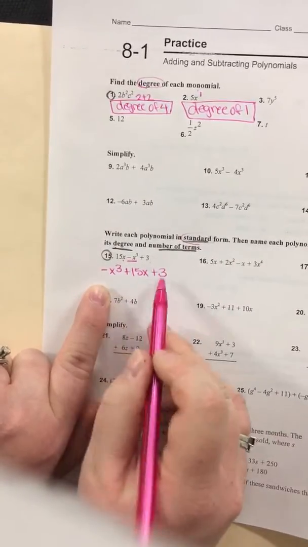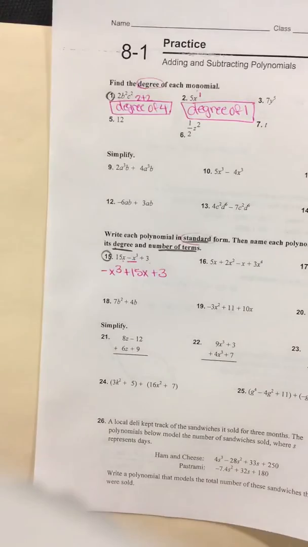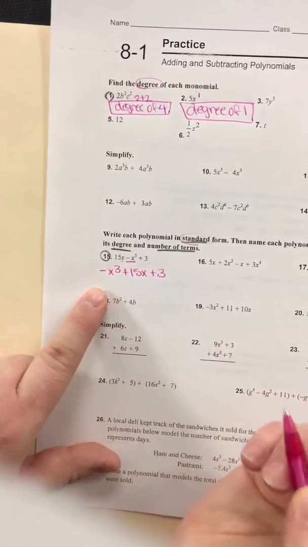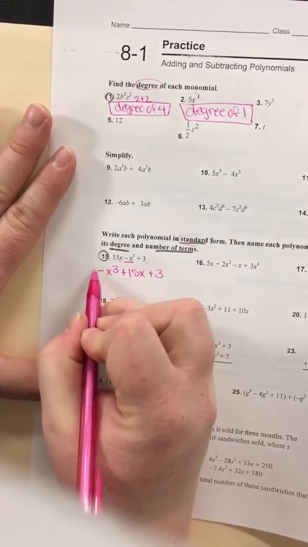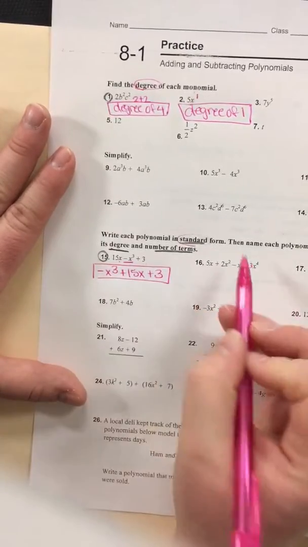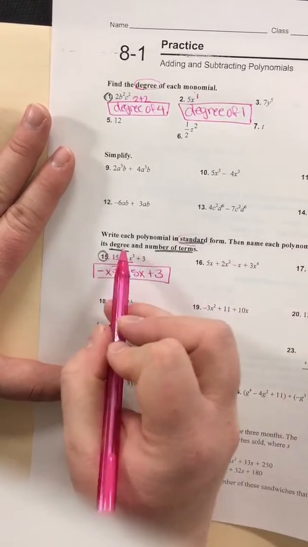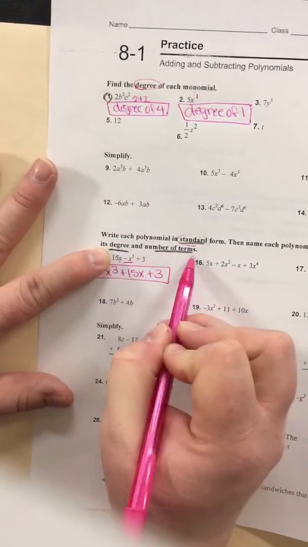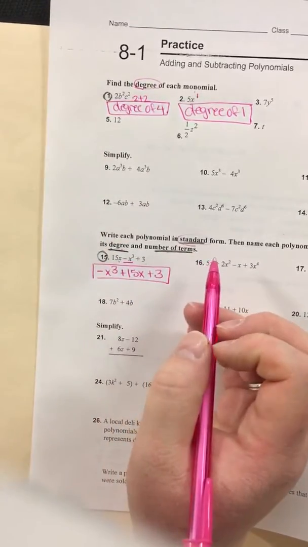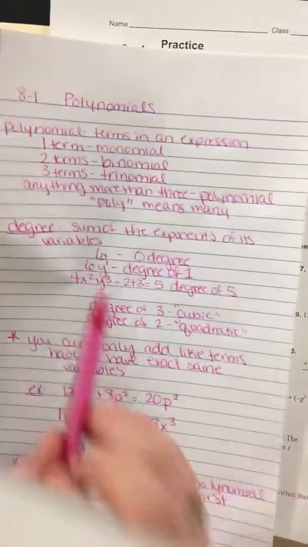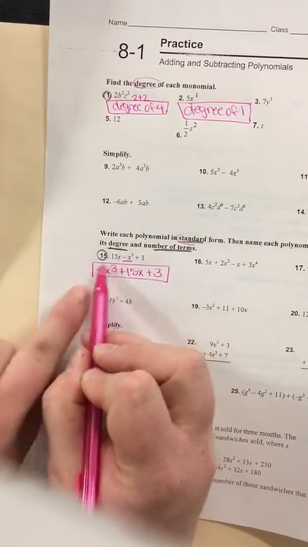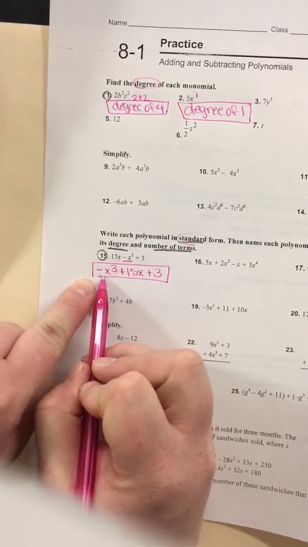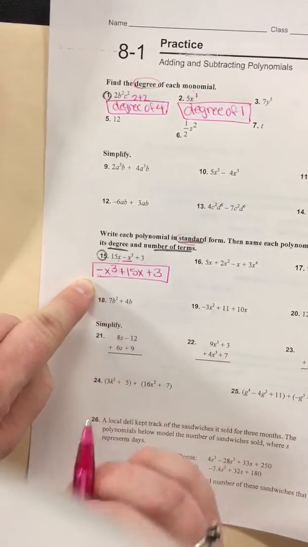Now I can't combine any of these terms because they're not exactly the same. I don't have another x to the third, so I can't put them together. Okay, so that's standard form. Done with that part. Then name each polynomial based on its degree and its number of terms. So you got to go back to your notes and you got to look. Okay, degree, remember that's the sum of the exponents of the highest one. Okay, so you always look at the highest one. After you already have it in standard form, you can just look at that first one.